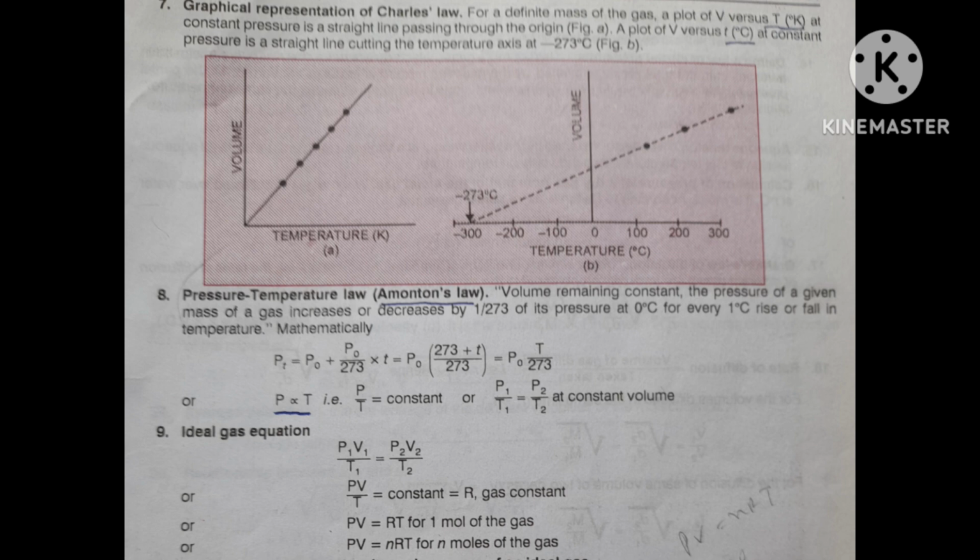Hence, Pt is equal to P0 into (273 plus T) divided by 273. Now 273 plus T you can write as capital T. Then Pt is equal to P0 into T divided by 273, where T is equal to 273 plus a small t. Okay, Pt we are writing with a small t. Then Pt is equal to P0 into T divided by 273.